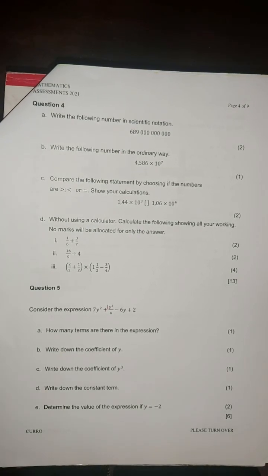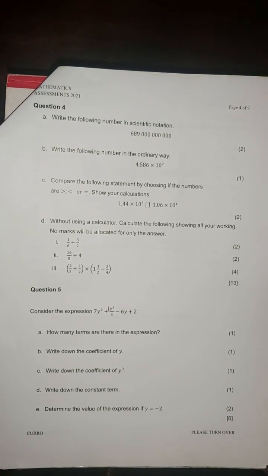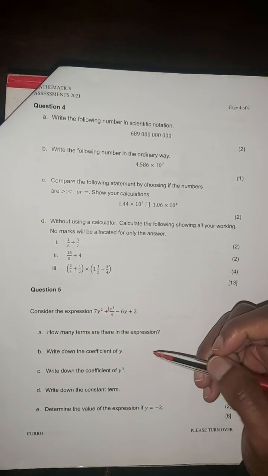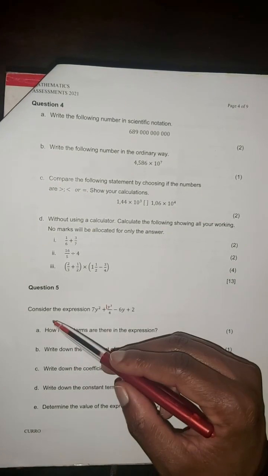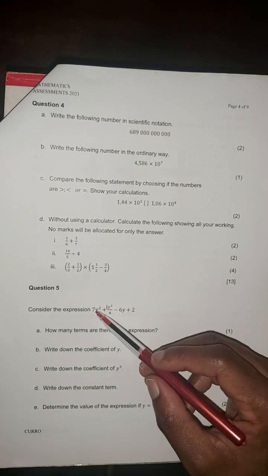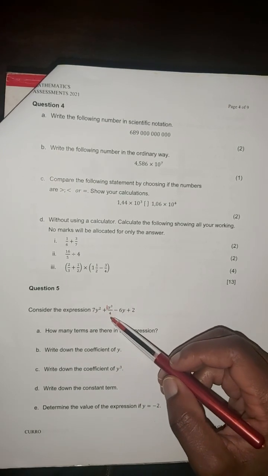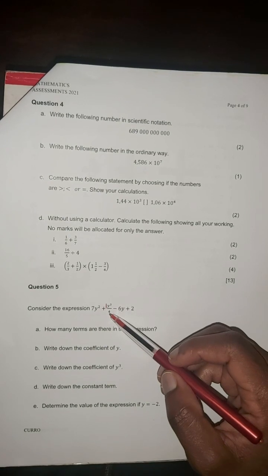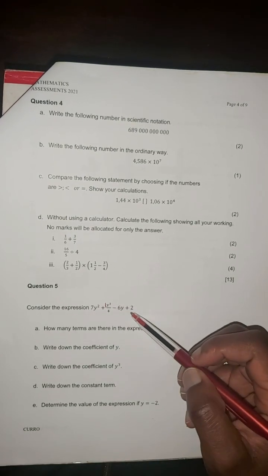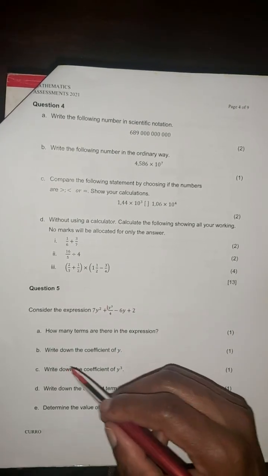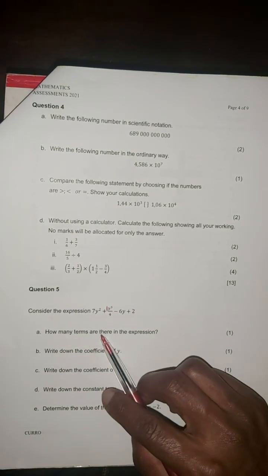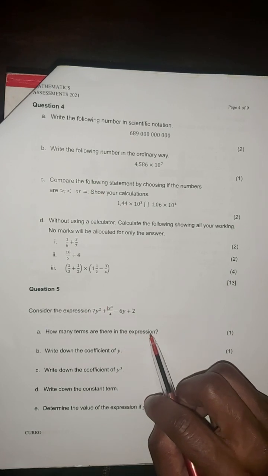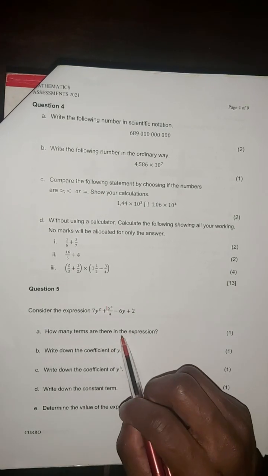Okay, so let's get right into it. The first question we look into is question 5, and it says to us we have to consider the expression 7y squared plus y cubed over 4 minus 6y plus 2. And then they are asking us how many terms are there in the expression.